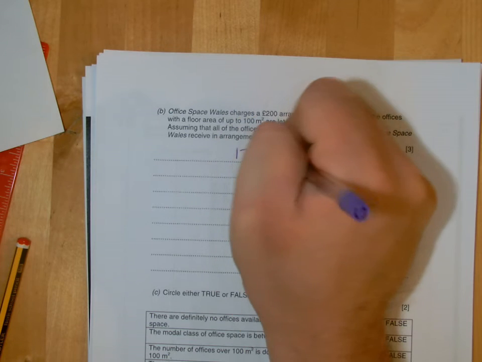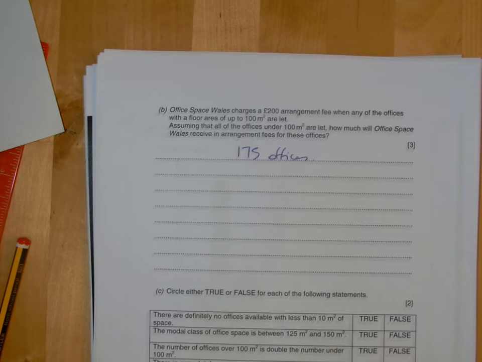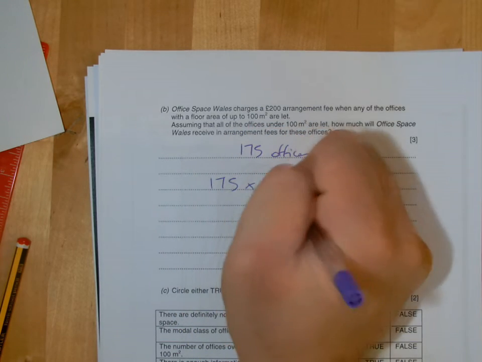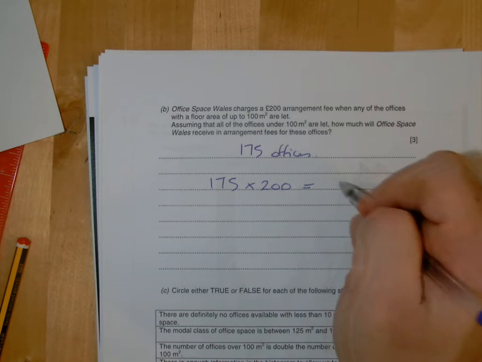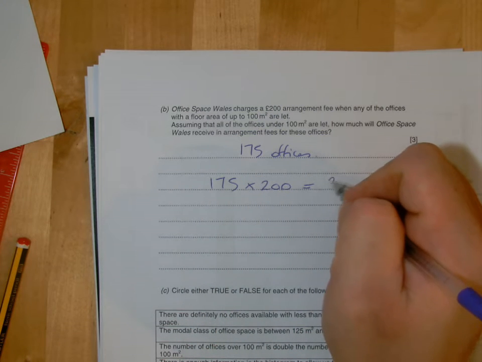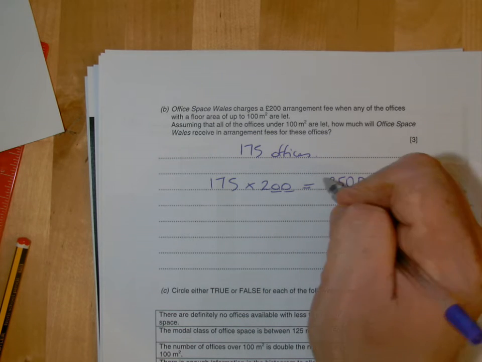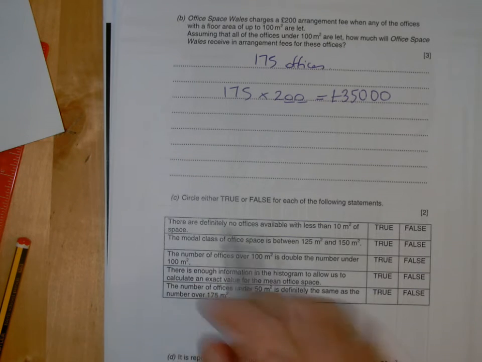Okay, so if they have a fee of £200, it'd be 175 times 200. Well, 175 times 2 is 350. And then, of course, don't forget to add the 2 zeros on there. So it'll be £35,000.